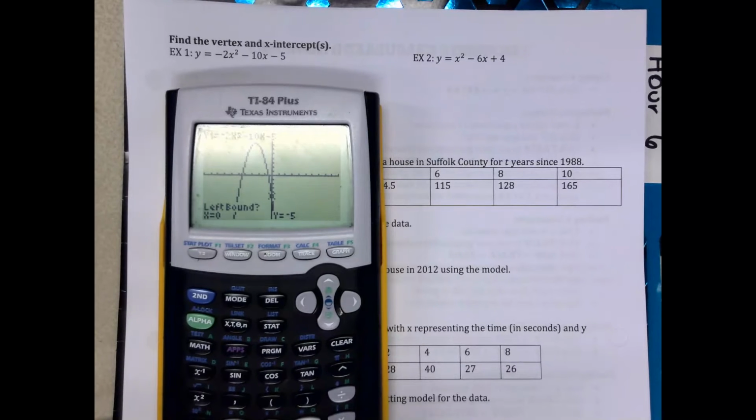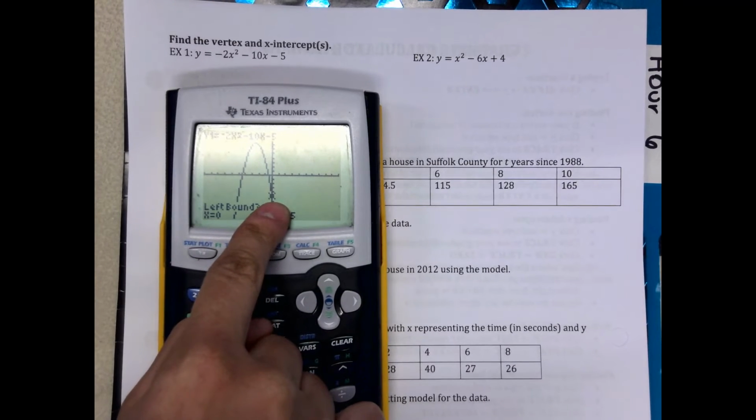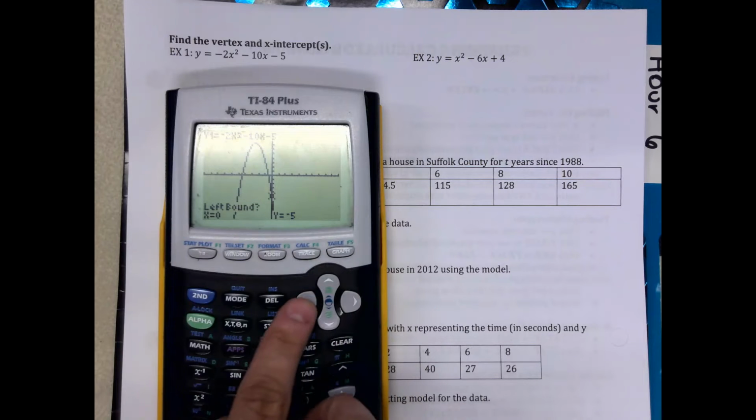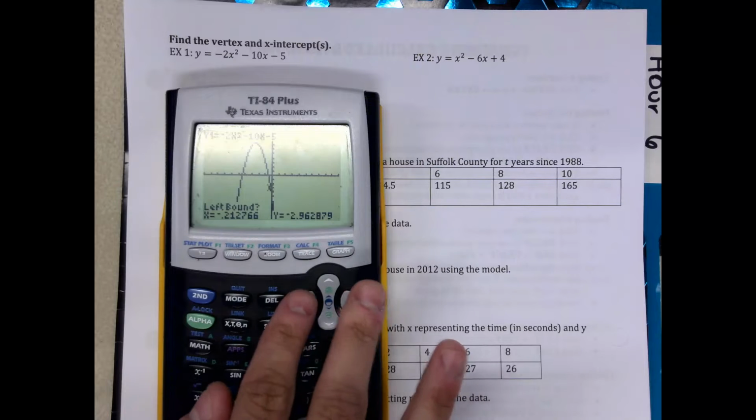Okay, so now it's going to ask you for a left and right bound. What that means is, left bound is we want the left-hand side of the vertex. You're going to see this little blinking thing. That's what we call our cursor. In order to move it, you can really only use your left and right arrows. You can't use the up and down.